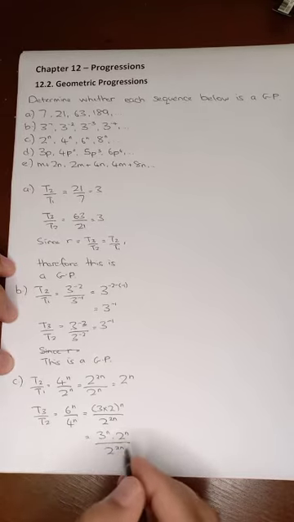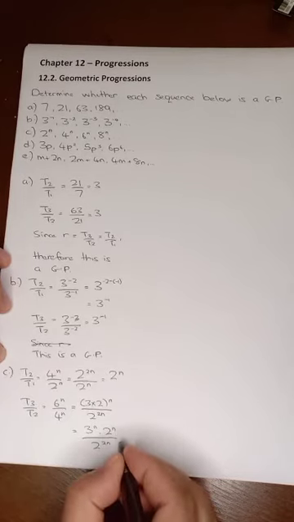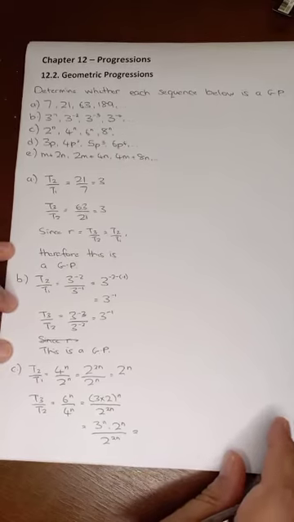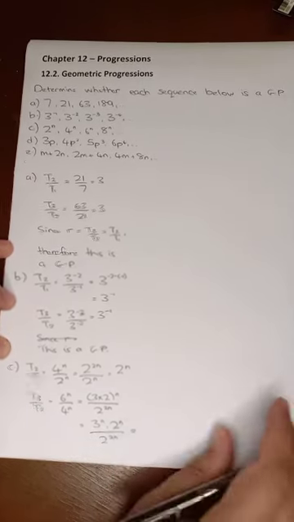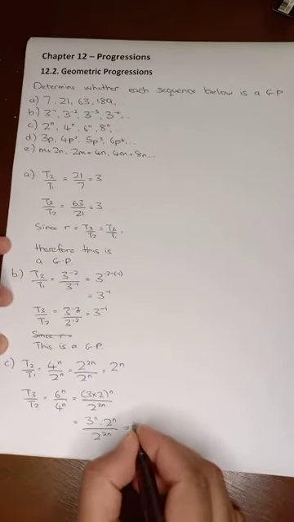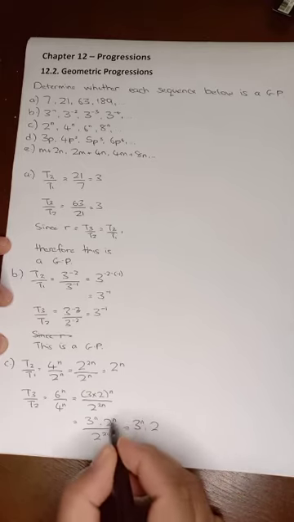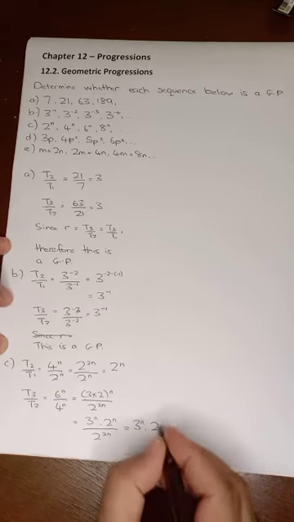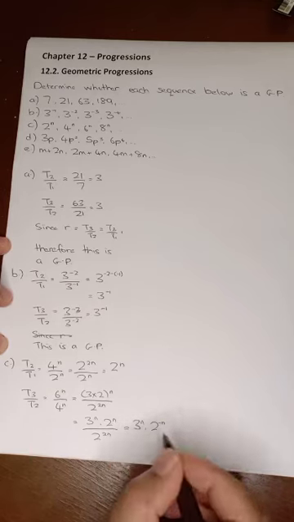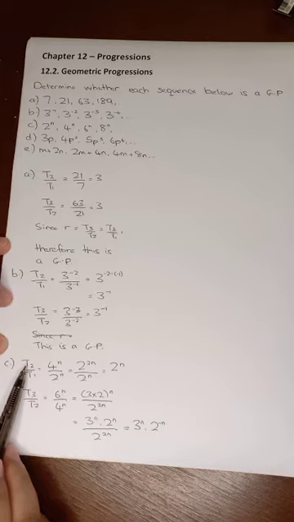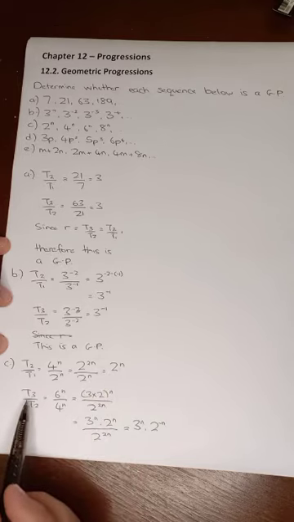So we got this. You can simplify this, just write here, hopefully you can see. So this is 3 to the power of n times 2 to the power of n minus 2n, which is negative n. Can you see that the ratio you find through T2 over T1 is not the same as the ratio you find through T3 divided by T2?